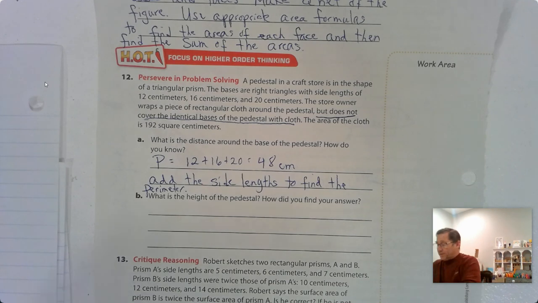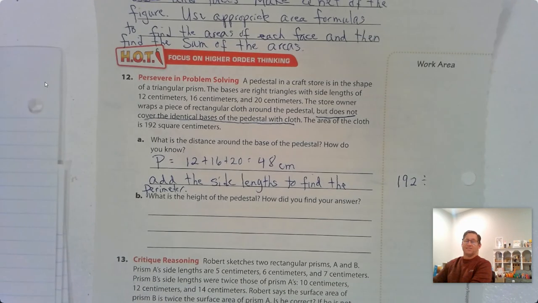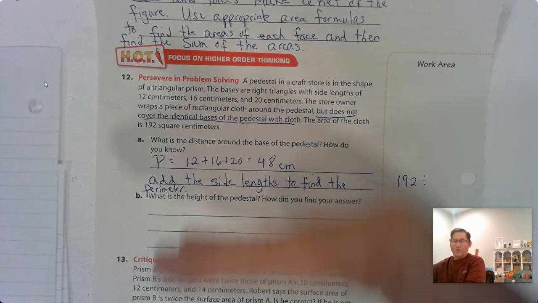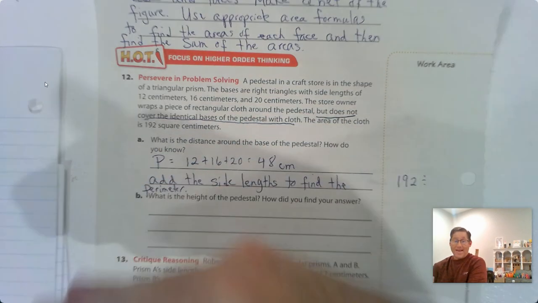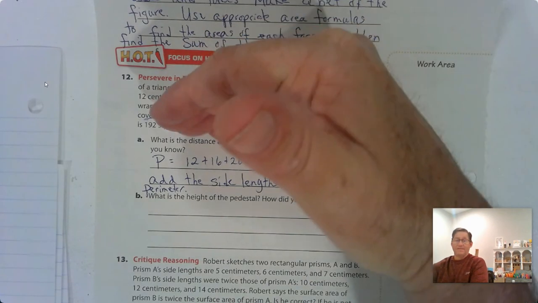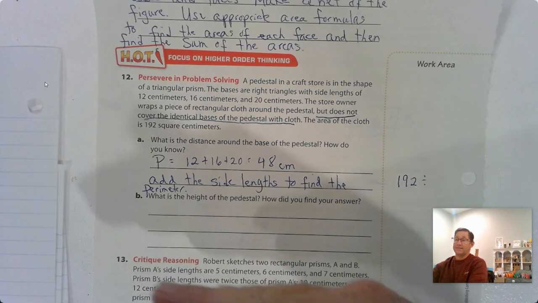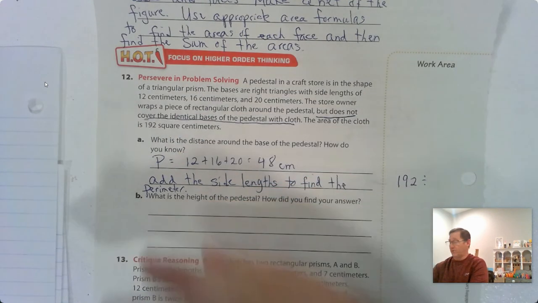So since we know that the area of the rectangular cloth is 192, we want to know how many 48s, the distance around the triangle, fit in between those two triangles. That's going to tell us the height of the prism.